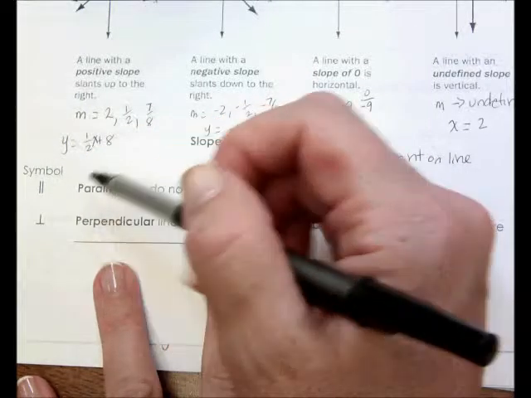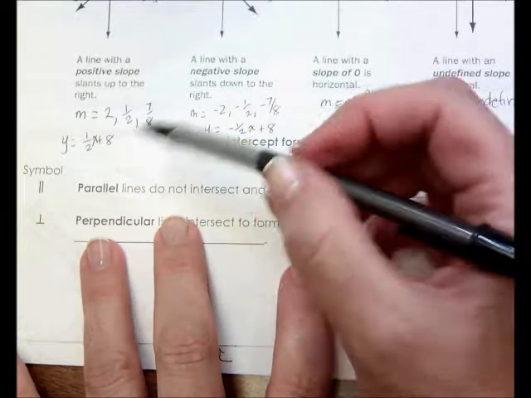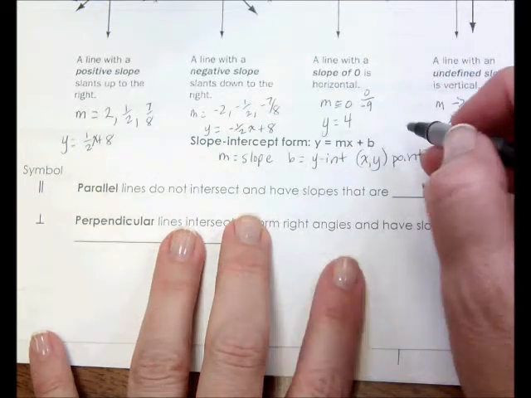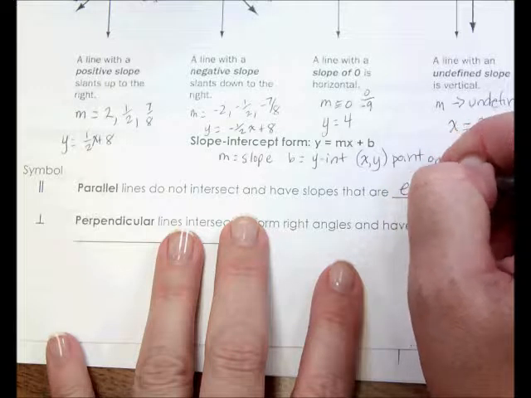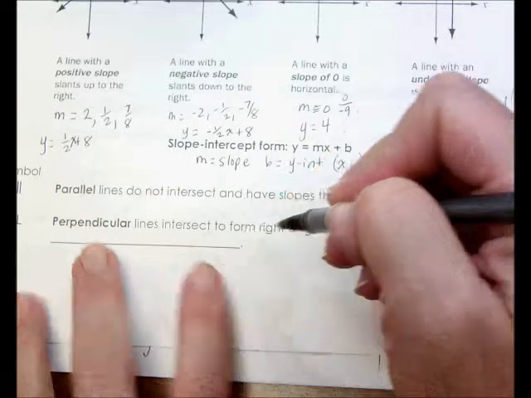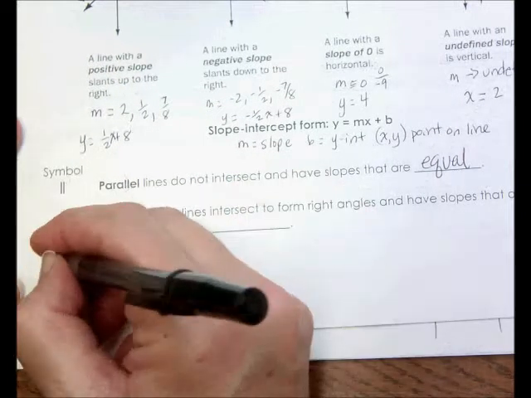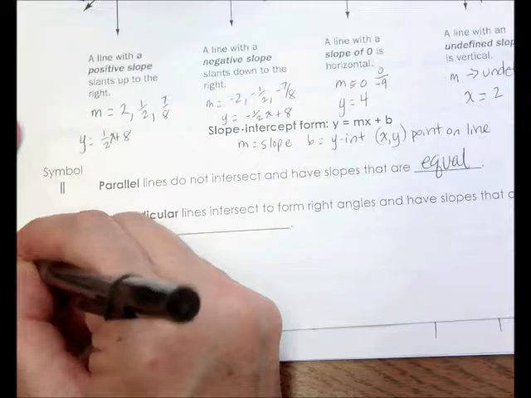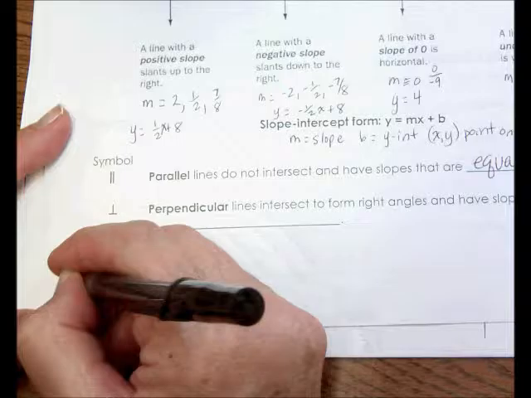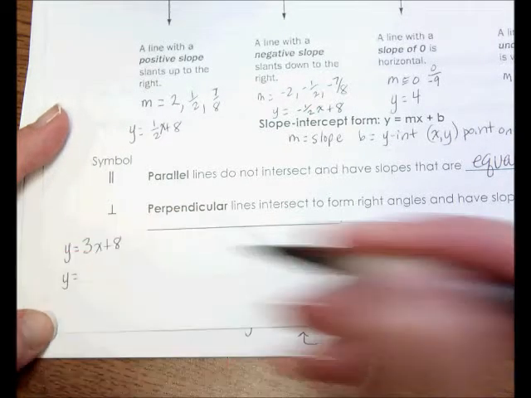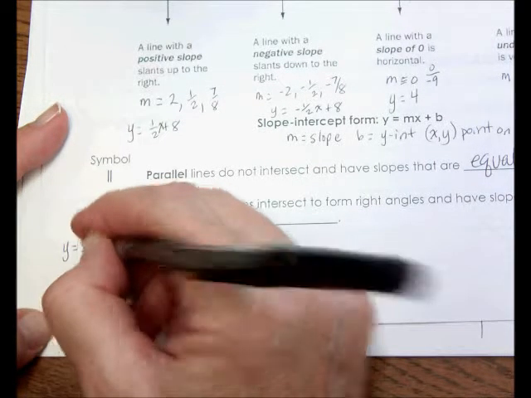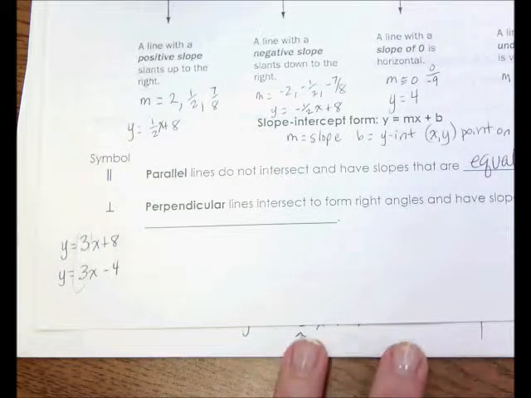And then we talked about the symbol for a parallel line looks like 2 L's. Parallel lines do not intersect and have slopes that are equal to each other. So an example of this I will write down below. If I have an equation of a line that is y is equal to 3x plus 8, another equation of a line that is parallel would be y is equal to 3x minus 4, okay? As long as the slopes are equal, the m's are equal.